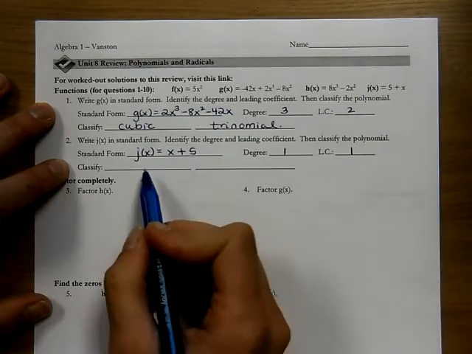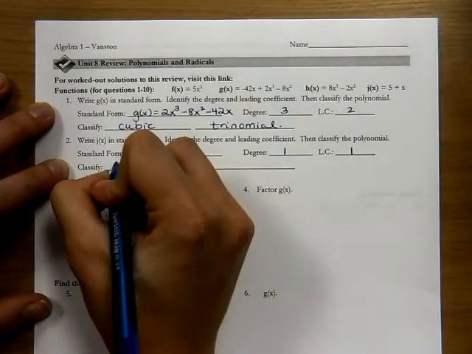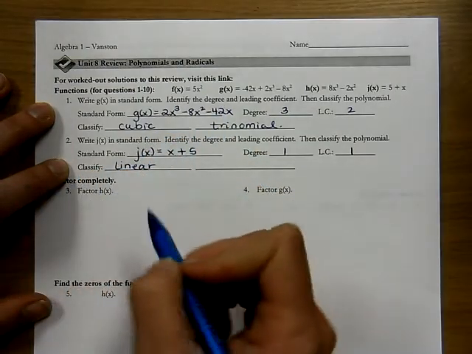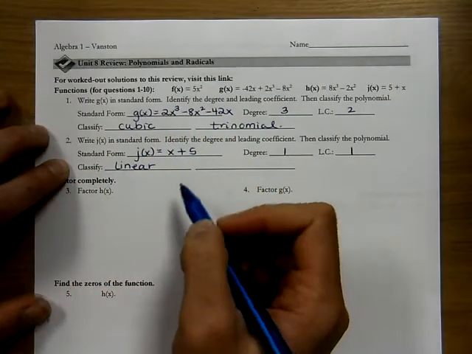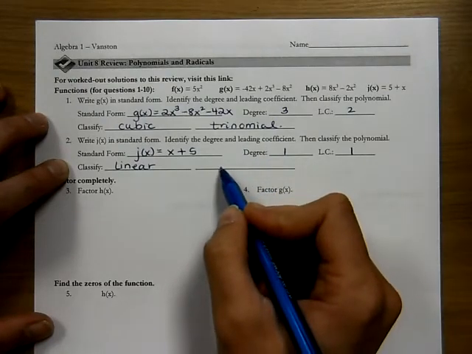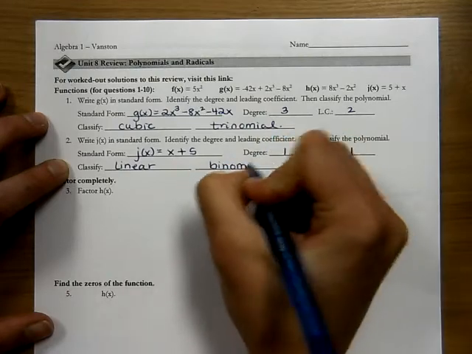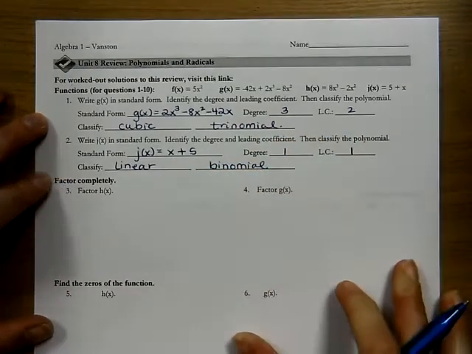So to classify this, I first classify it by its degree. Its degree is 1, so this is a linear function, or sometimes we can see that's in y equals mx plus b form, and we recognize it's linear from that. And then I also classify by its number of terms. So there's 2 terms, so this is a binomial. So we call this a linear binomial.